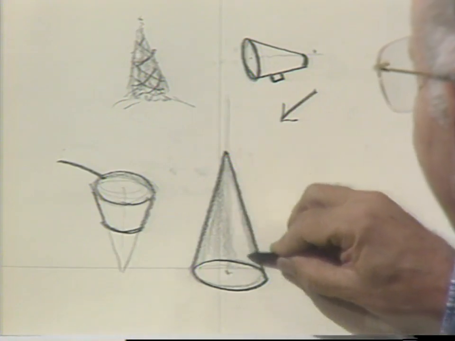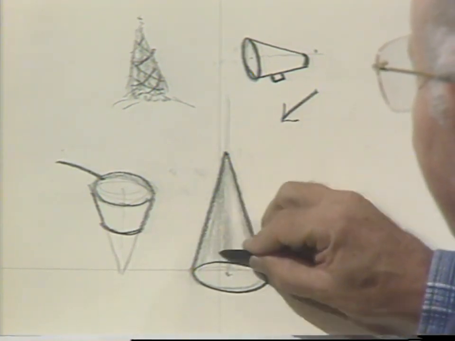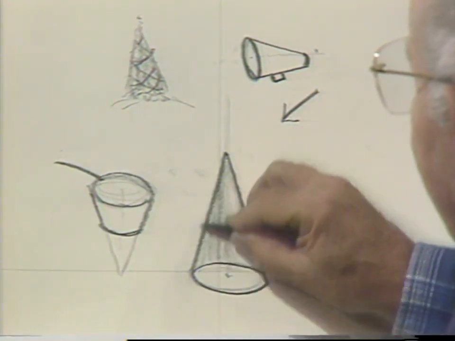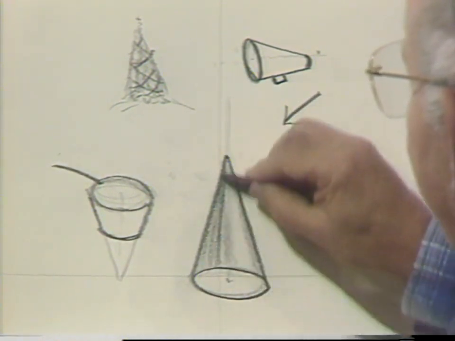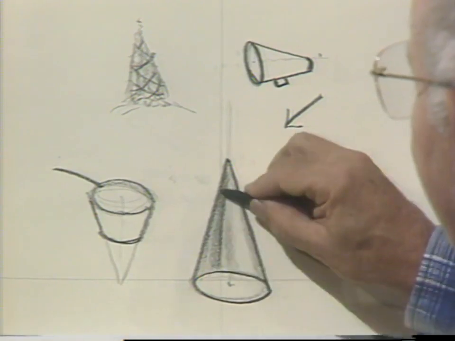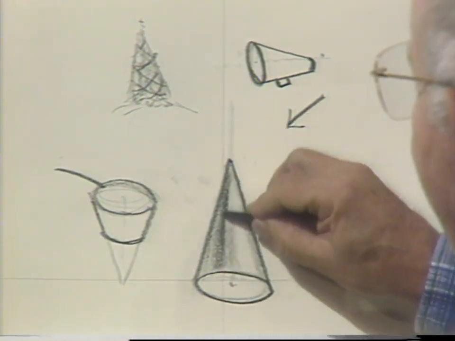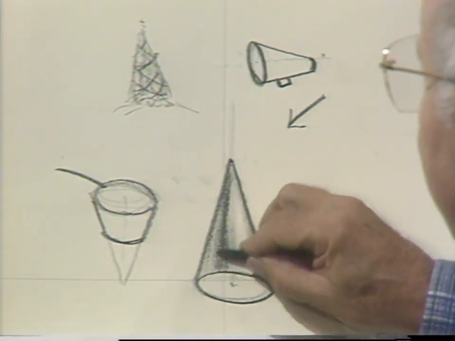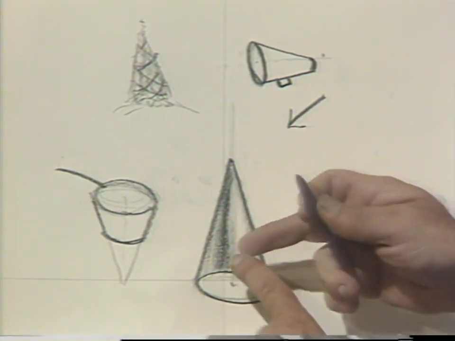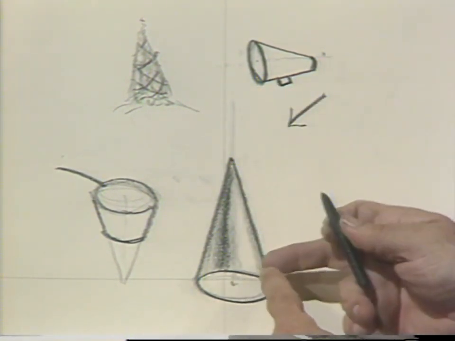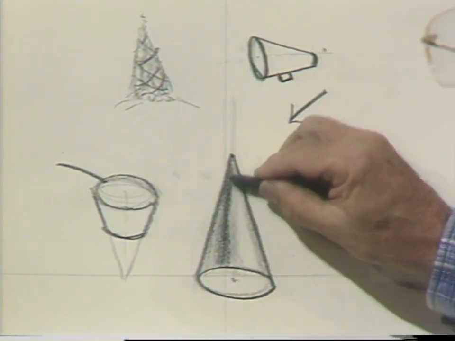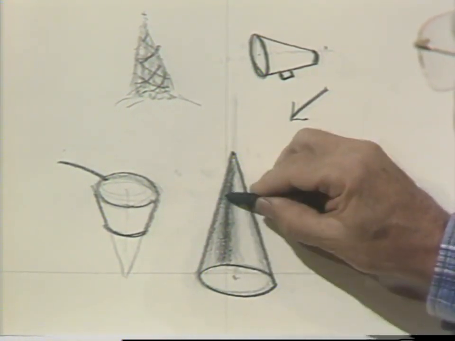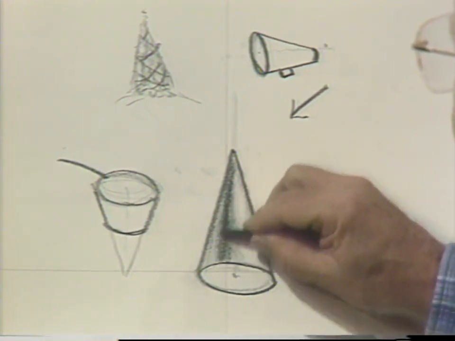So starting out gradually, I tone this, and when I come into the dark area, the 1/3 of the way from the dark edge, I darken it, but I darken it in the shape of a cone. In other words, that shadow gets narrower as it goes up here, and the same way with the highlight. The highlight comes to a point up at the top of the cone.